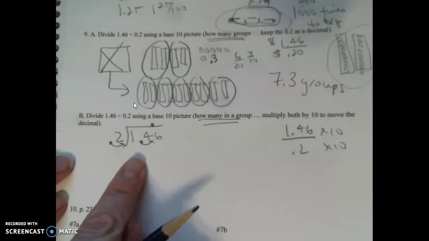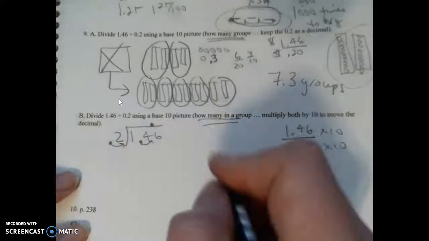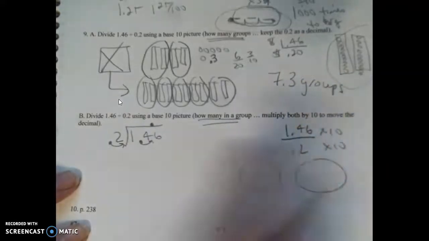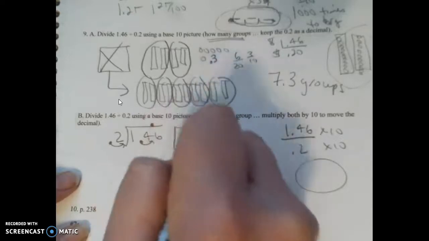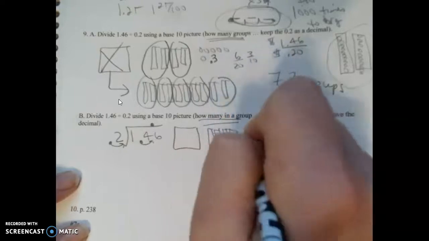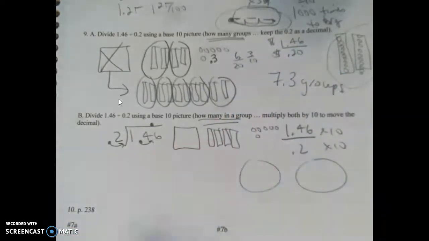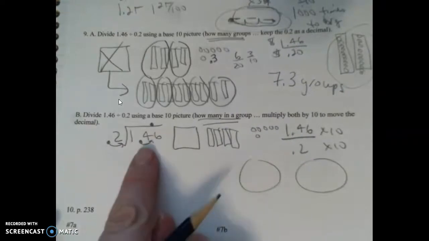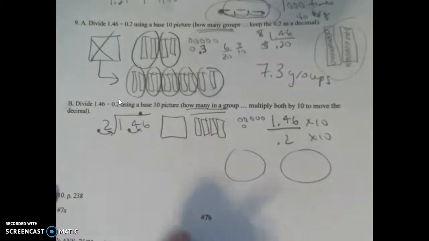And so let's see, using a base 10 picture. Okay, so now I have two groups. And I'm going to draw the same picture I did before. So 1, 2, 3, 4, 1, 2, 3, 4, 5, 6. Okay, and I'll just do long division to the side. You didn't have to do long division, but I'll do it just to show what's going on here.